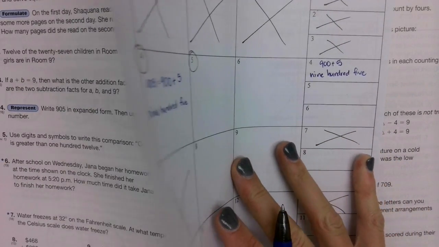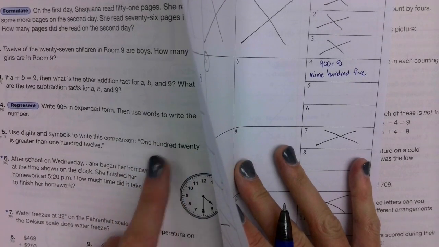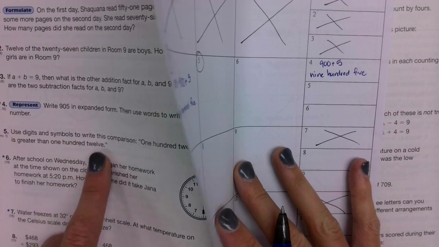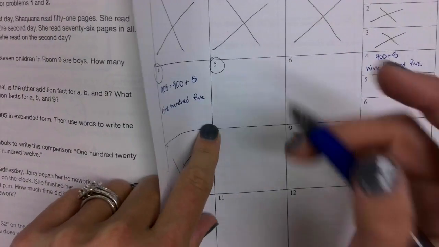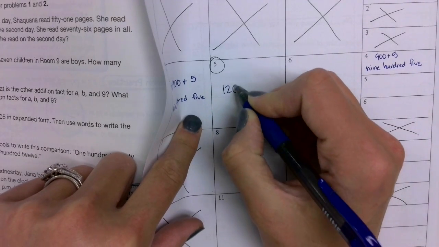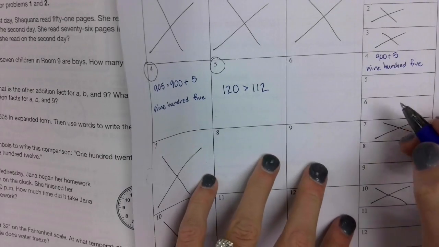5 says use digits and symbols to write this comparison. 120 is greater than 112. So it just wants us to write that out. So I'm going to say 120 is greater than 112. That's it.